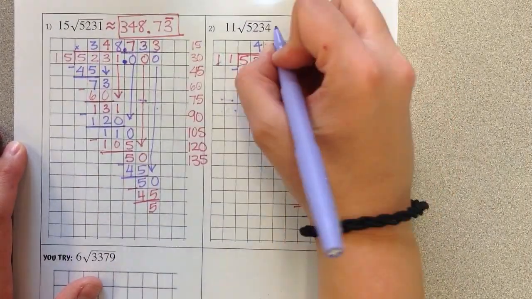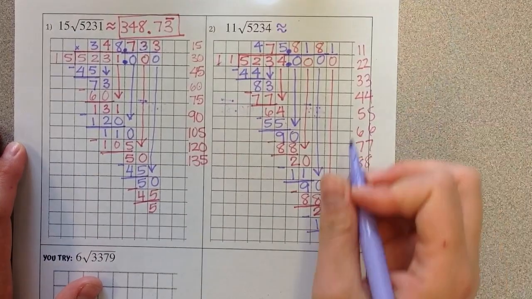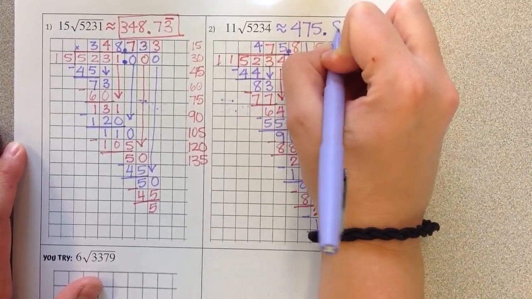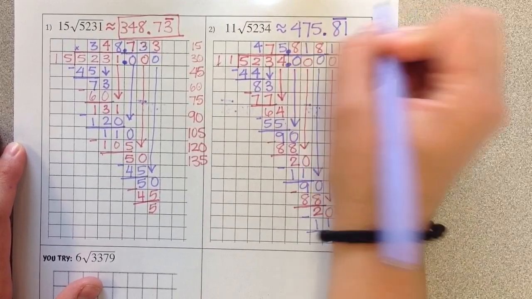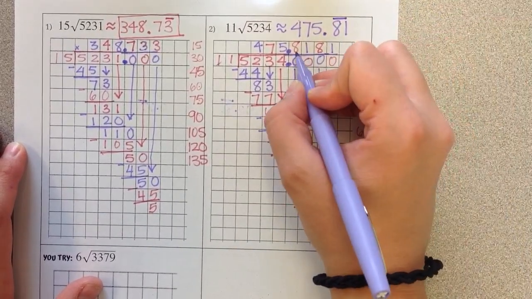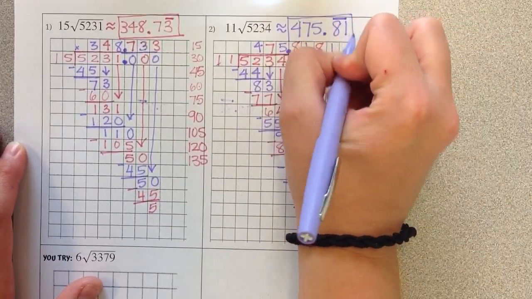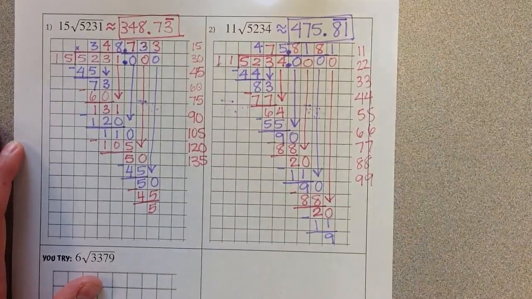So again, my approximate answer is 475.81, and I'm going to put that line over the 8 and the 1 because both of those digits are repeating forever and ever. Okay, go ahead and try the you try on your own.